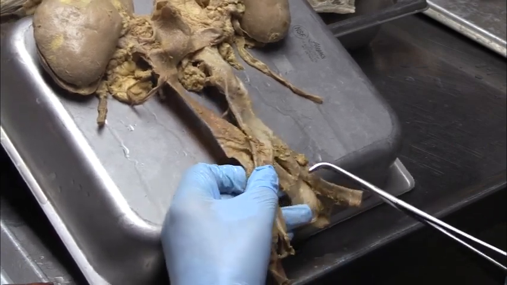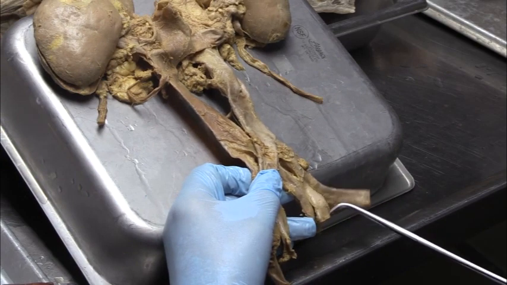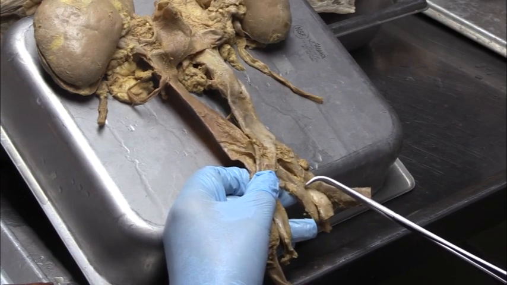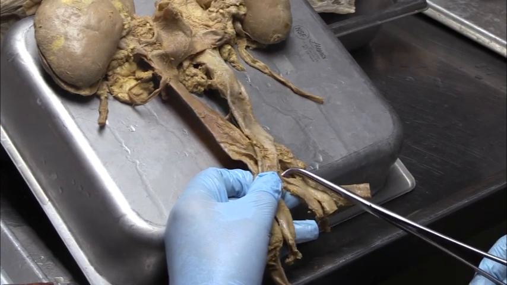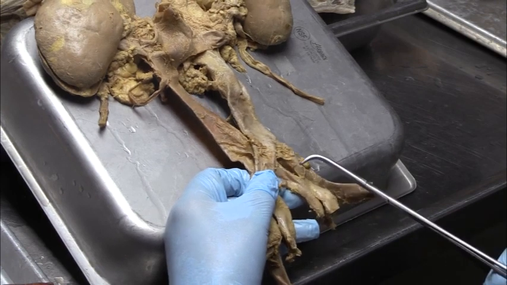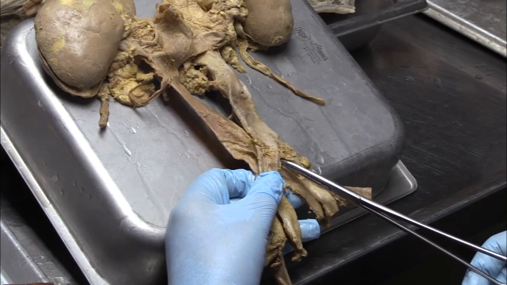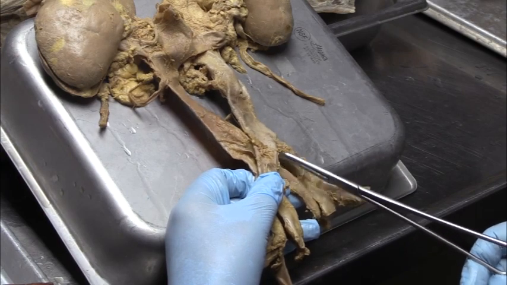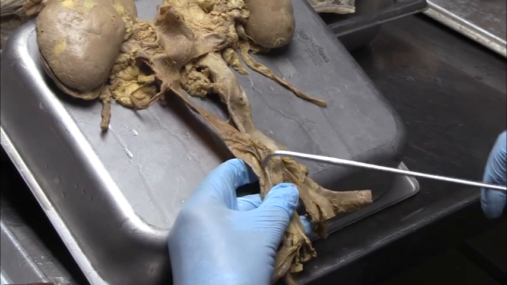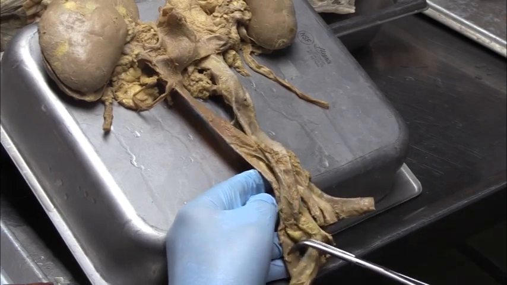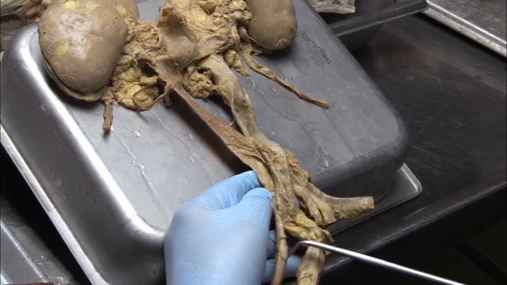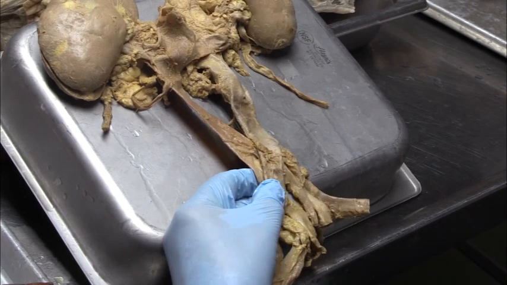At this point now, when the veins join, the left common iliac vein, which is still posterior medial at this point, is now going to go behind the right common iliac artery to become the inferior vena cava by joining the right common iliac vein.